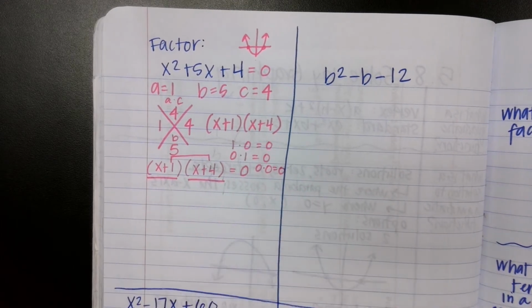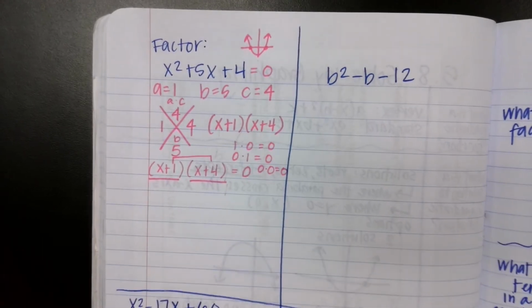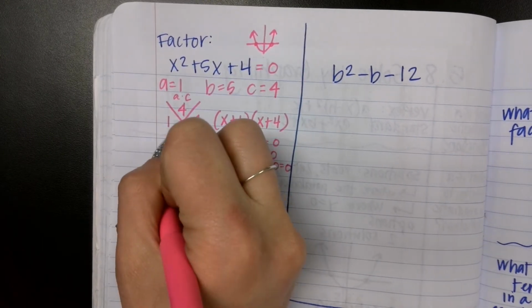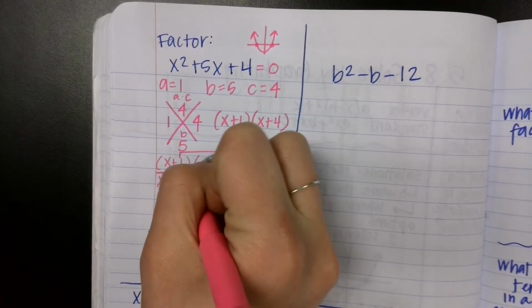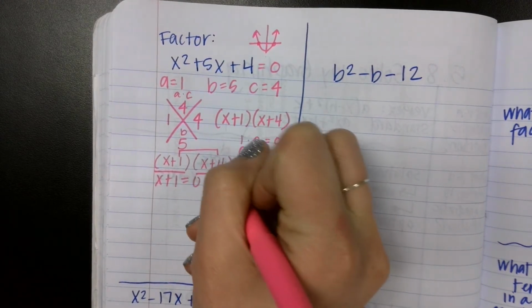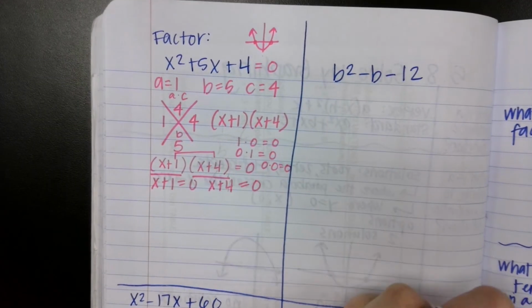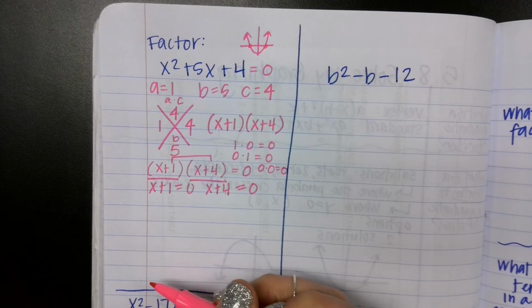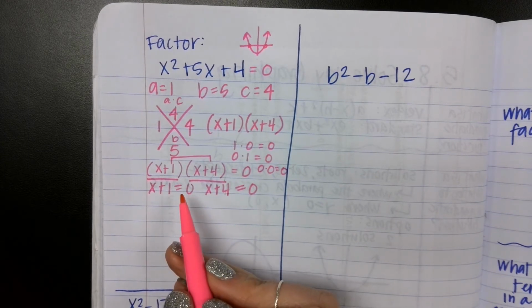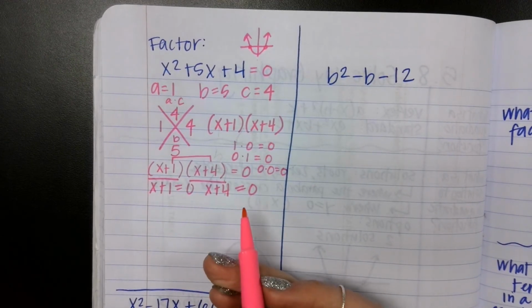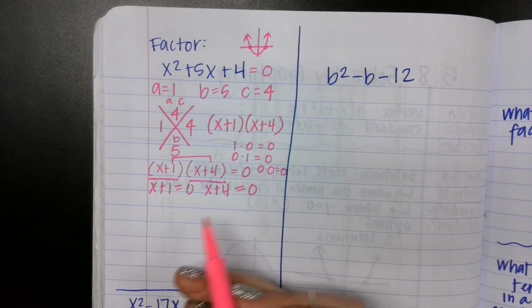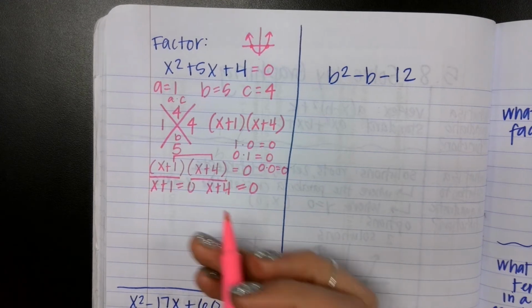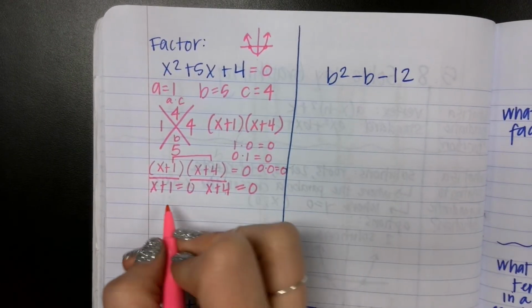So what we would do, and this is in our notes on the right side of our paper, is set each factor equal to 0. If you have room in your notes, you are going to do this; maybe you'll have it at the bottom. So either x plus 1 equals 0, x plus 4 equals 0, or both of them equal 0. And we use inverse operations in order to solve.